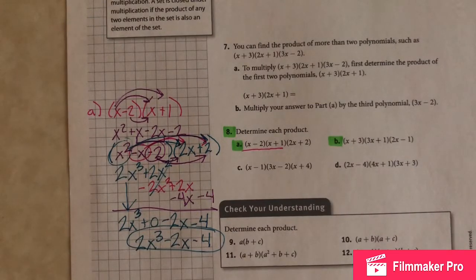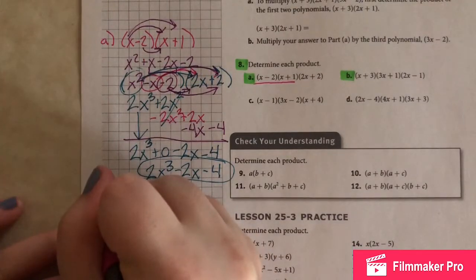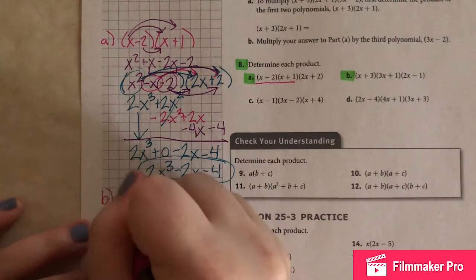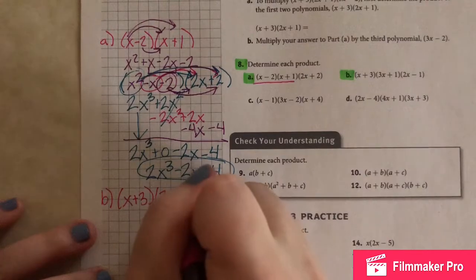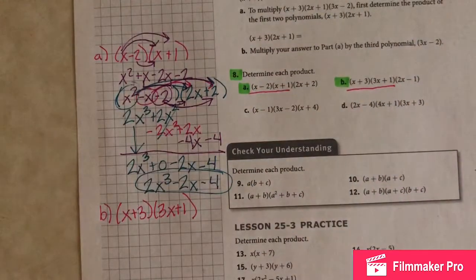And now let's do B. So I'm picking the first 2, and we'll find the product of them.